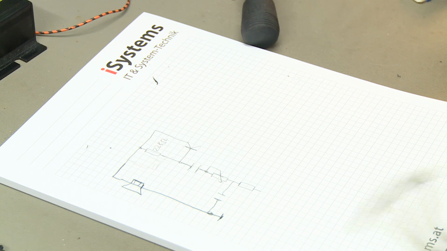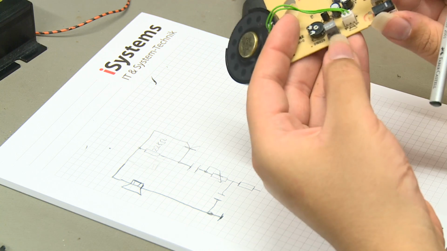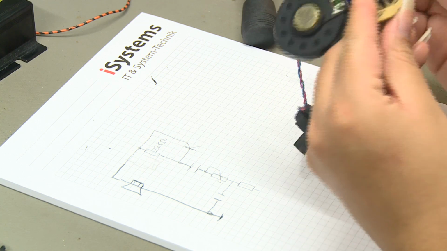We have a capacitor, and I'm trying to find the numbers written on it, so that's this one over here.